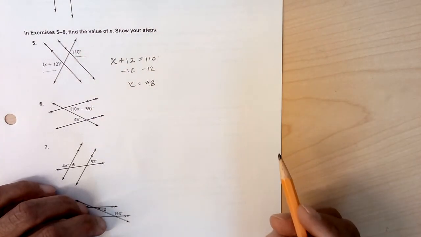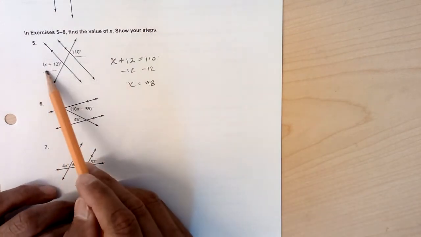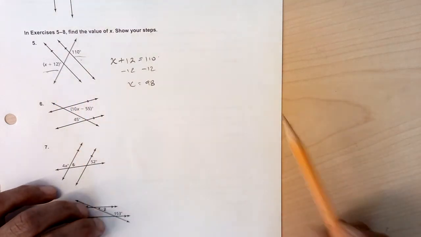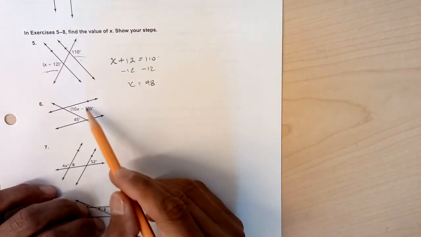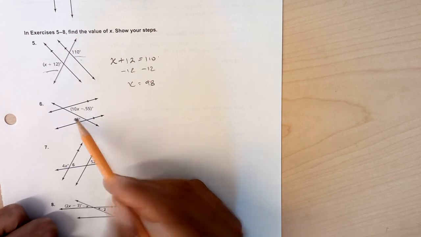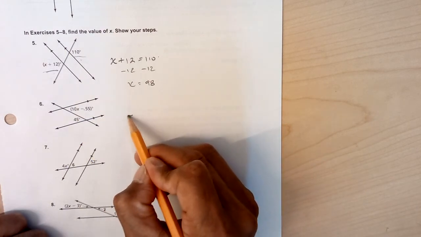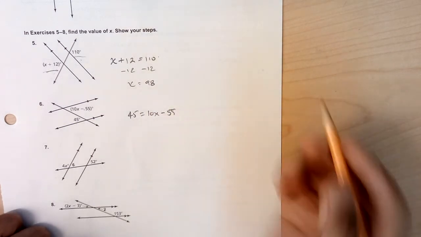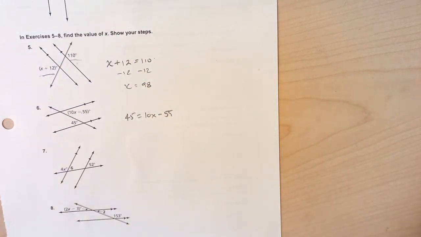You could double check by substituting 98 into this expression. 98 plus 12 is 110, so those two angles are congruent. Okay. Example 6, these are alternate interior angles. They should be congruent. So 45 is equal to 10x minus 55. You solve that using your inverse operations: add 55 to each side, and divide by 10.